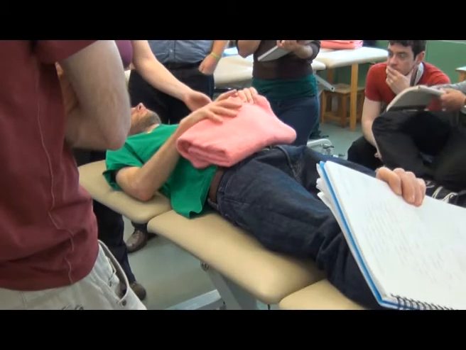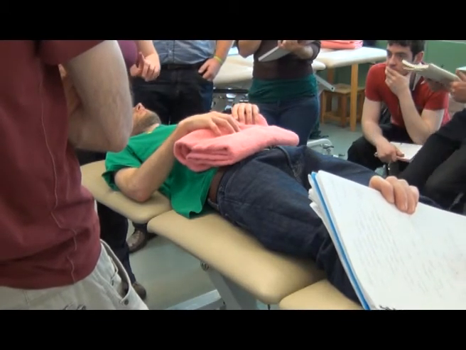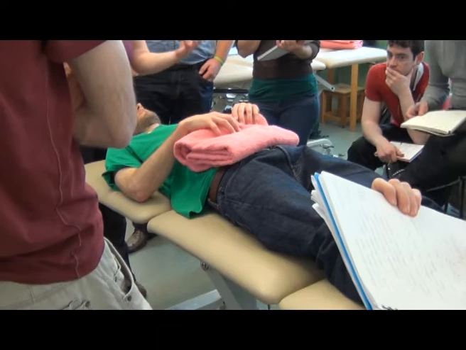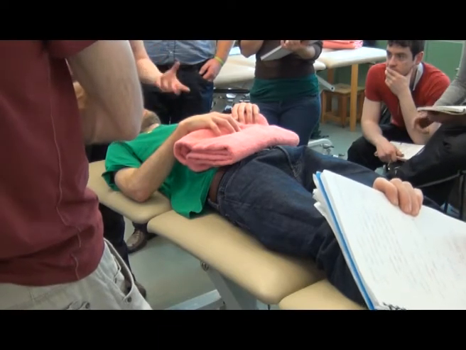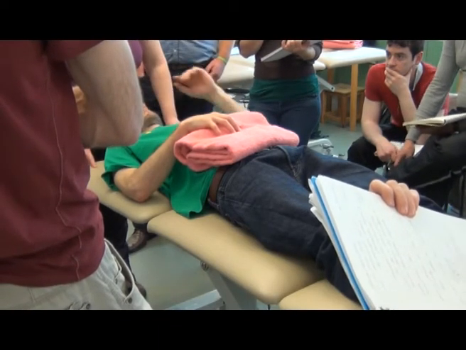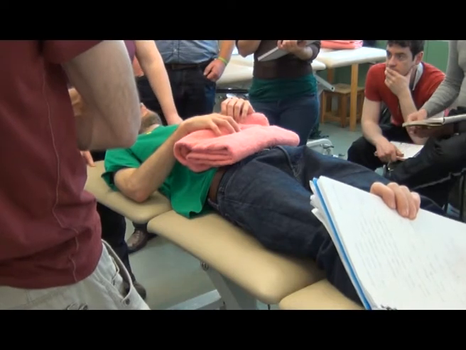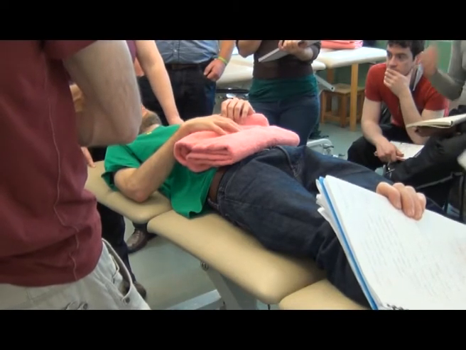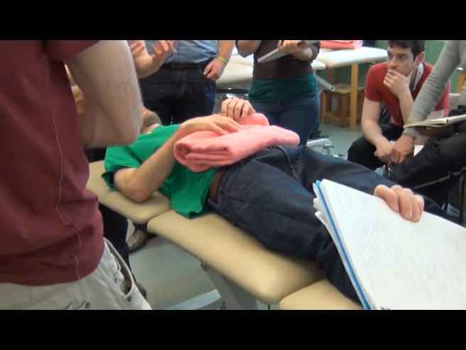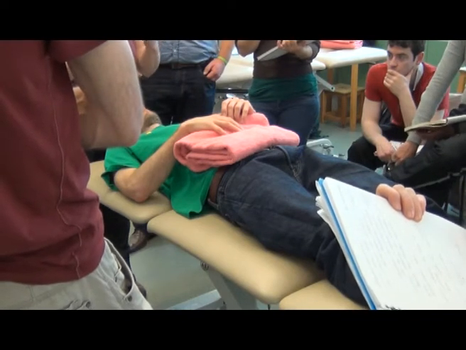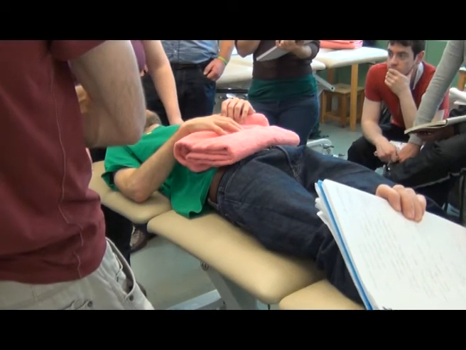So what we're looking for is differences side to side, and things that add up with the rest of the picture that you're putting together. What you're collecting is pieces of a jigsaw puzzle, and what you want is pieces that all fit together to give you an overall impression of what the problem is. Does that make sense?